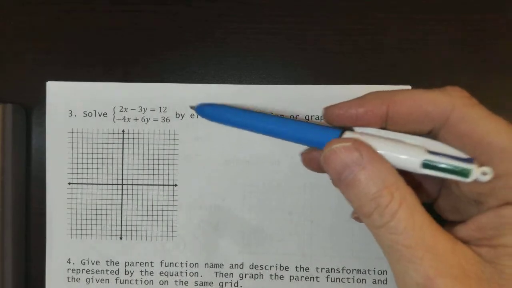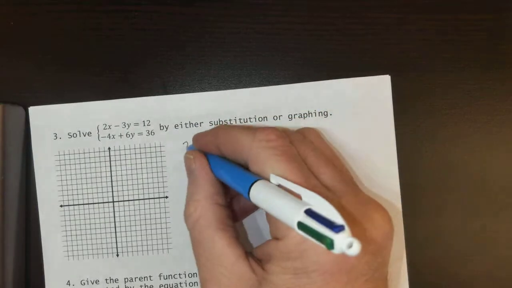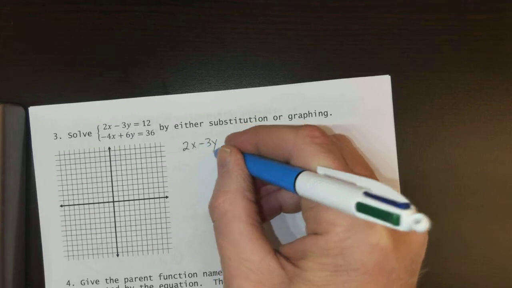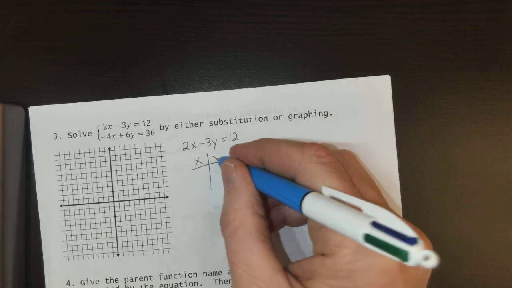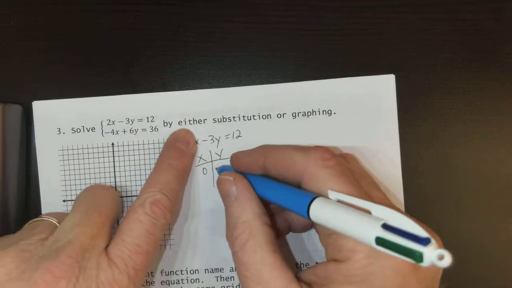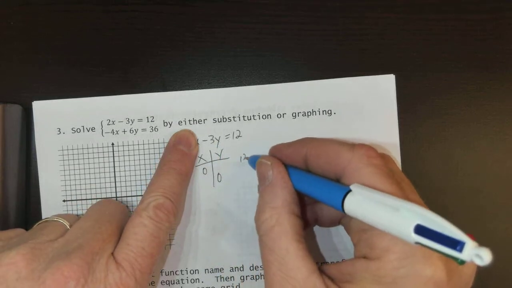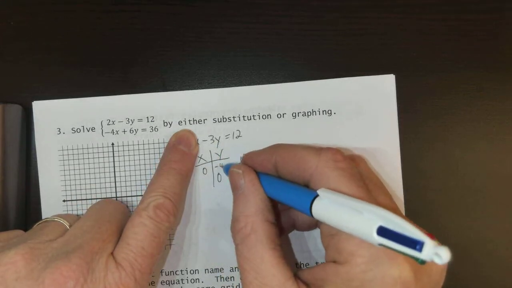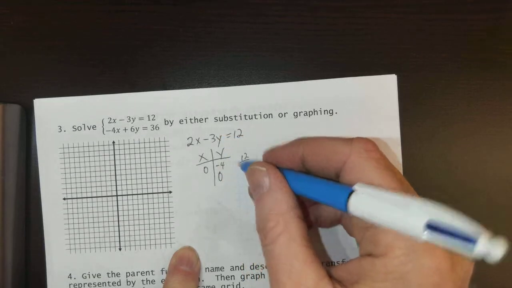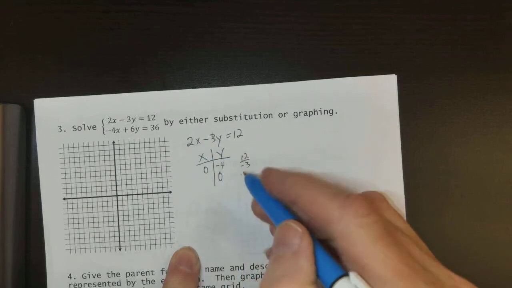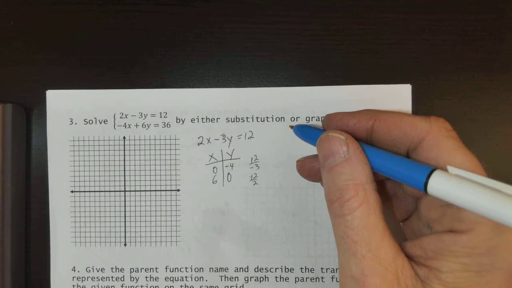Substitution might be a little, I think graphing may be a little easier on this one than substitution. And I'm actually going to do it that way. I'm going to take 2x minus 3y equals 12 and set up the intercept table. Let's put x as 0, and let's put y as 0. When x is 0, we take 12 divided by negative 3, which is negative 4. When y is 0, we have 2x equals 12, so we take 12 divided by 2, which is 6. So let's plot the first equation.